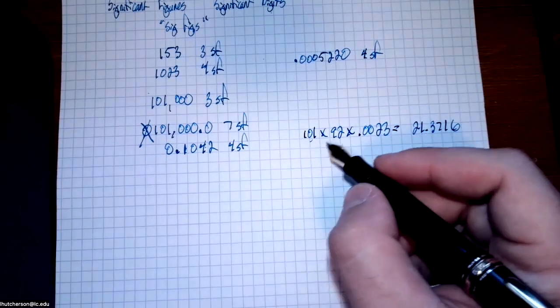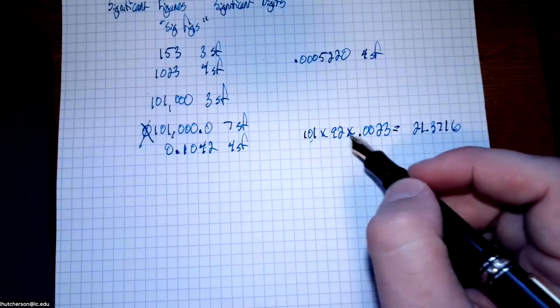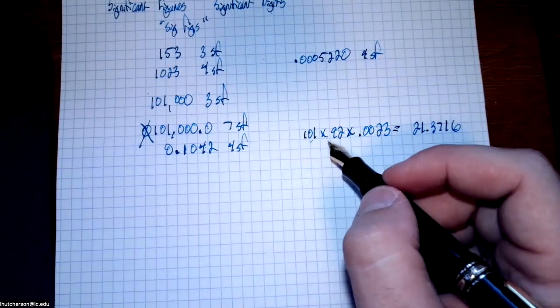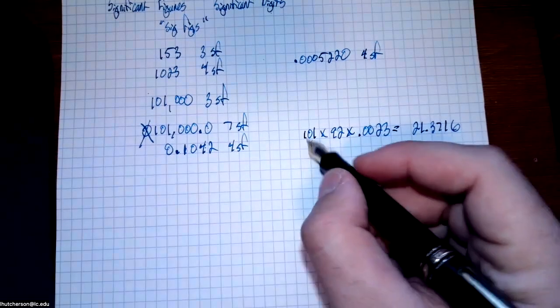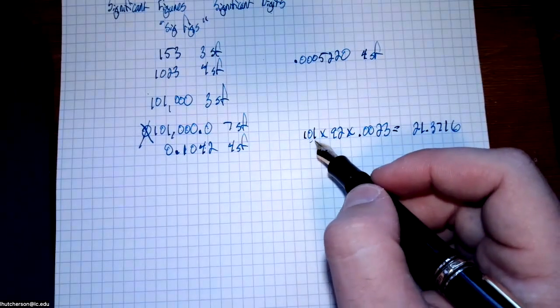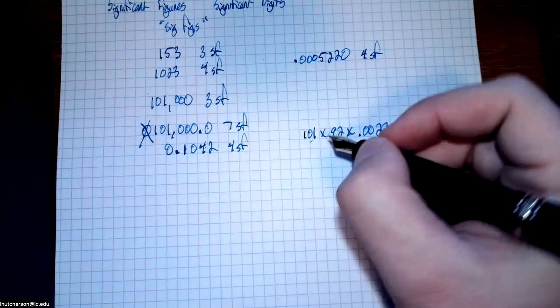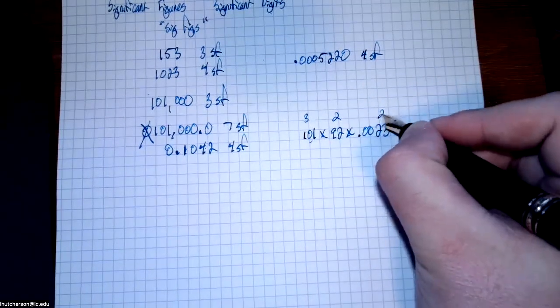The answer to that is no, we cannot. When we are multiplying or dividing, it works the same way with either, or when we mix operations, we want to go through and look at how many sig figs are in everything in our calculation. So I have 3 here, I have 2 here, I have 2 here.